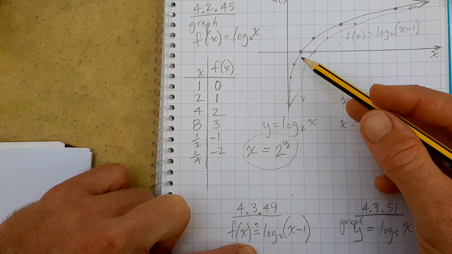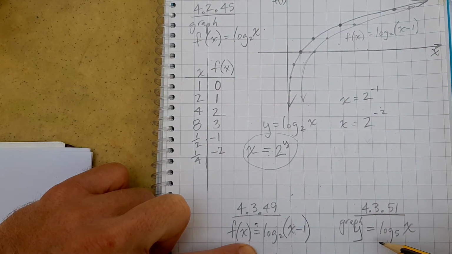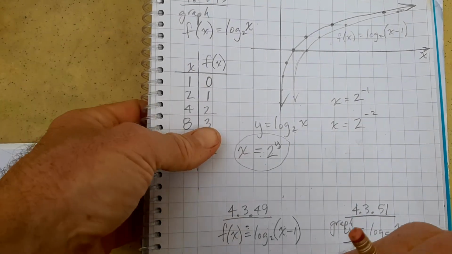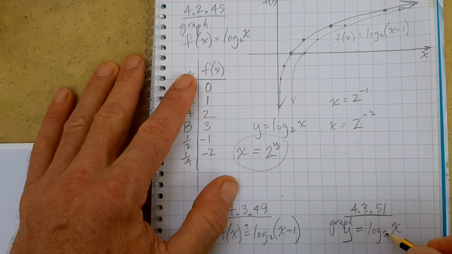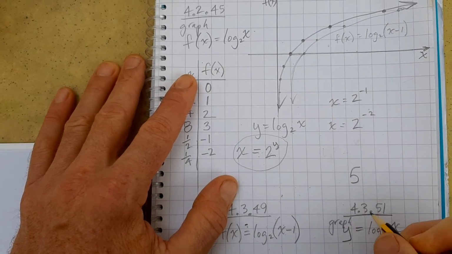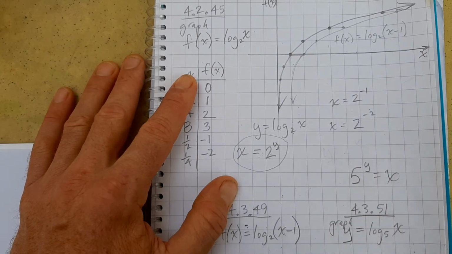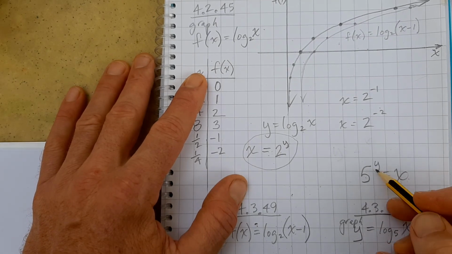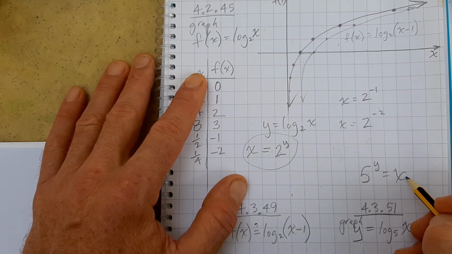4.3.51 is almost the same as 4.2.45. I suggest rewriting it. Let's see here. I suggest rewriting this as, there's my base, 5 to the y is my exponent, equals x. Okay, and thinking about it in terms of that: if y is 0, x is 1. If y is 1, x is 5. If y is 2, x is 25.